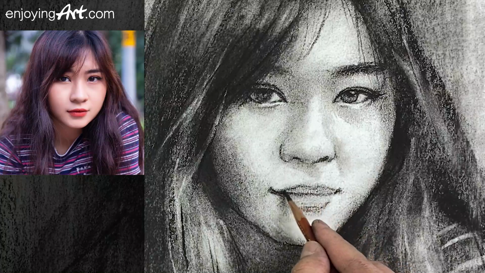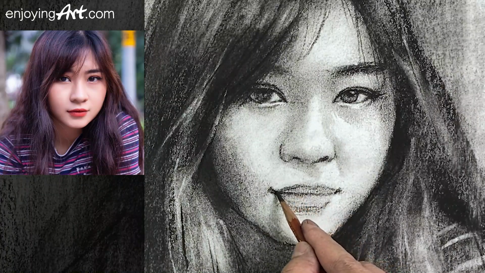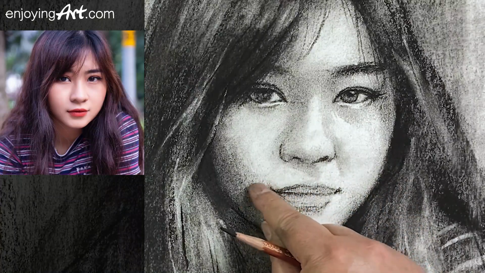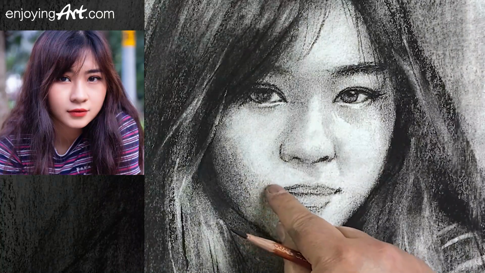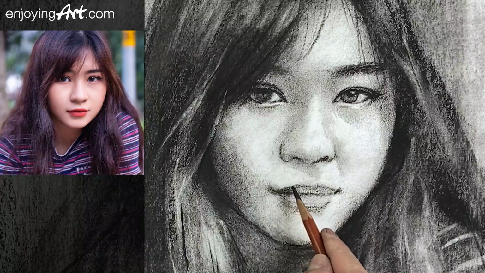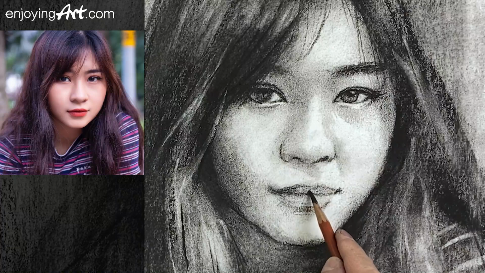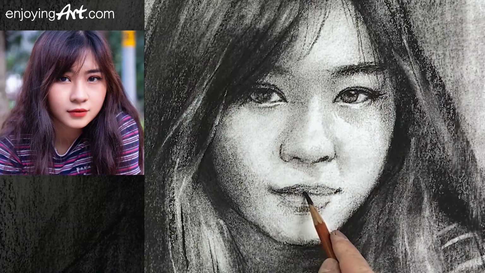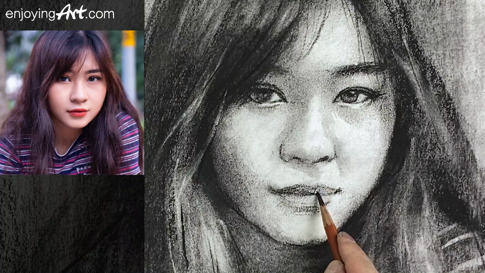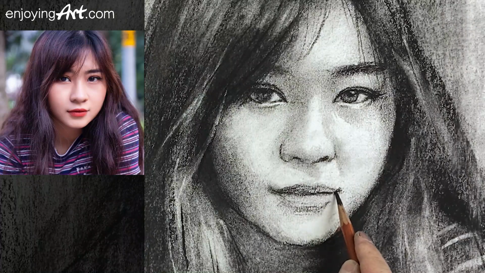Okay, on this side, now I'm going to separate the different plane on the mouth. And I'm going to make this a little bit softer. Here you go, a little toning. And take a look on this side. Okay, and also this a little bit deeper. Like that, have a little bit texture. Here you go, coming over here.